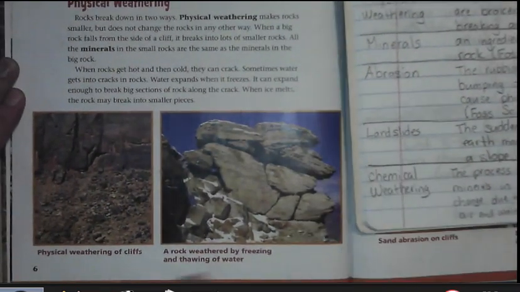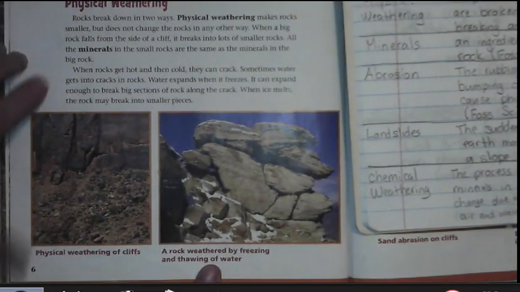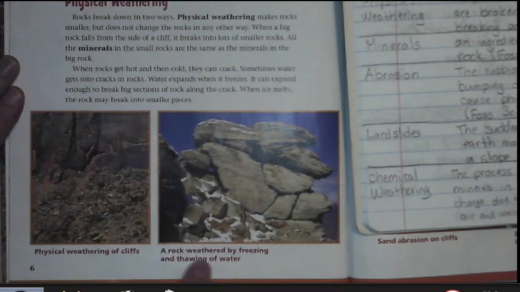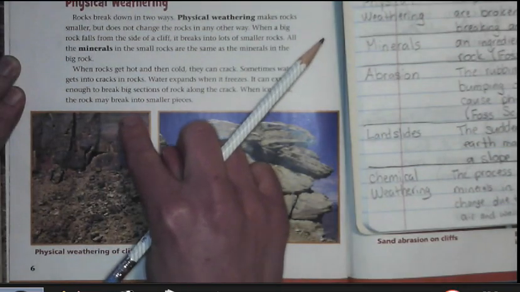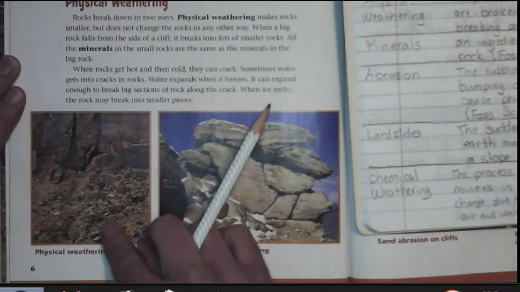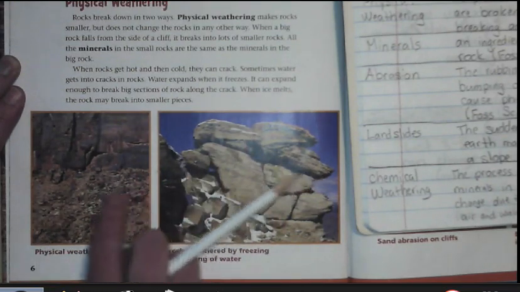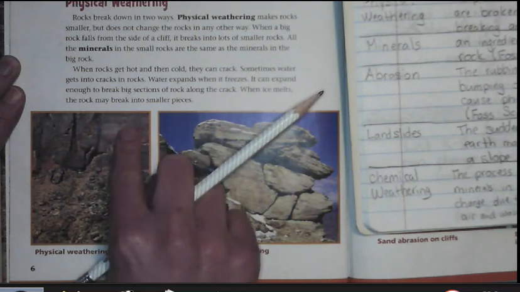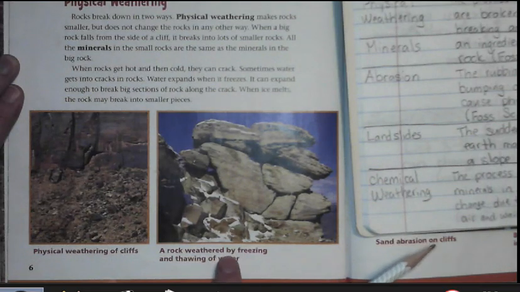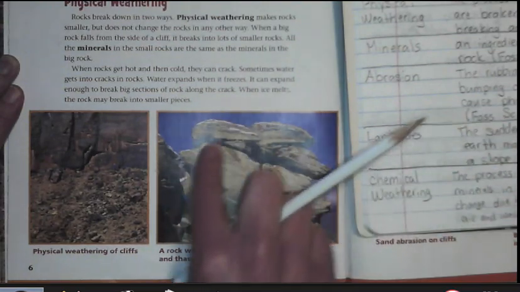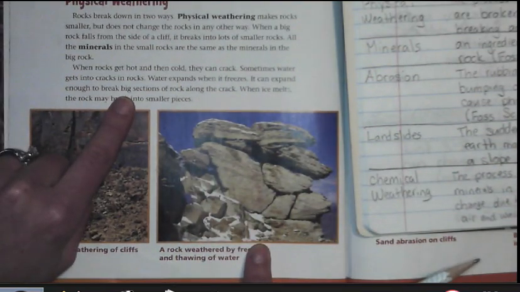Down below, there's two pictures here that this author included to help me get a visual of some of these physical weathering examples. The first one, the caption says, "Physical weathering of cliffs." This is similar to what we just drew in our notebook, where rocks from the cliff are falling down and breaking apart. And we can see that by these broken pieces versus the larger chunk of rock up above. This picture says a rock weathered by freezing and thawing of water. So this picture is a demonstration of this last paragraph that we just read.